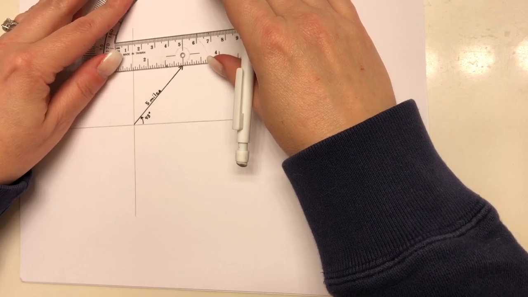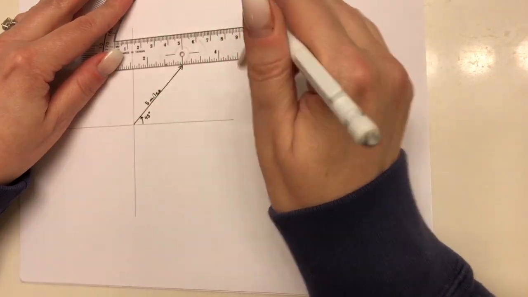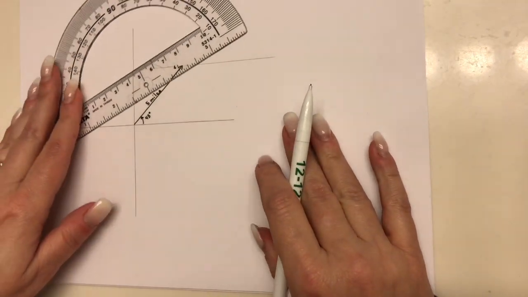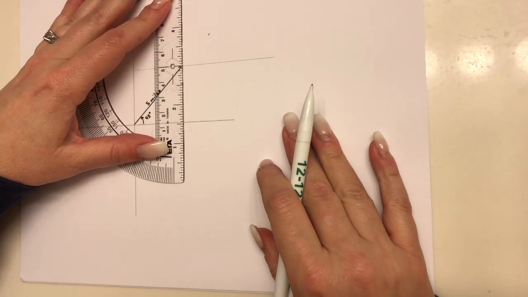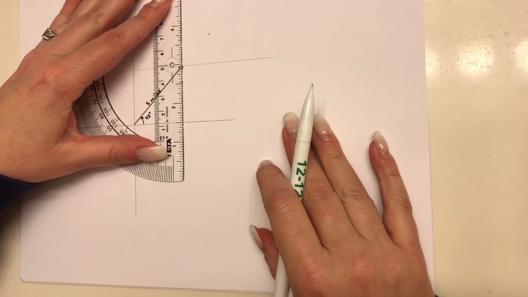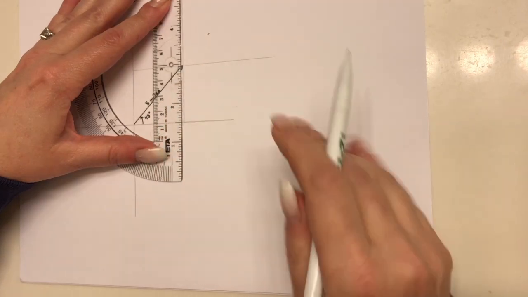So I'm going to come up here in pencil and draw myself a second axis. Okay, so got my second axis here.